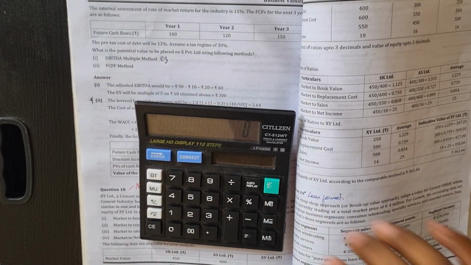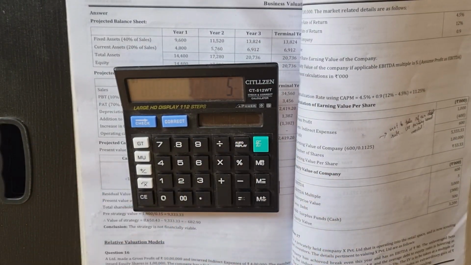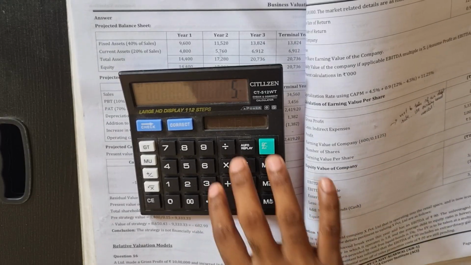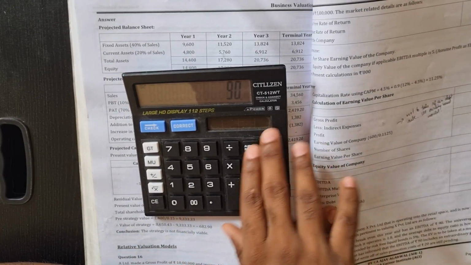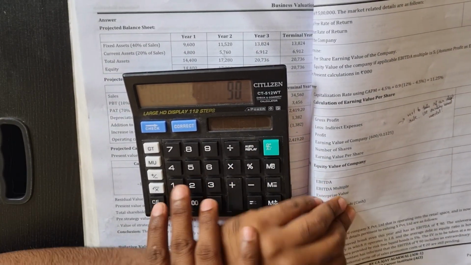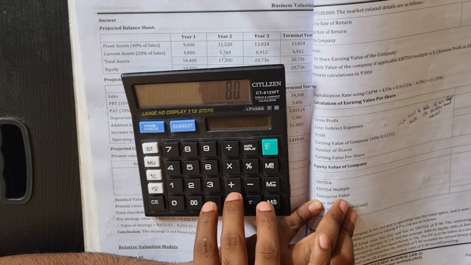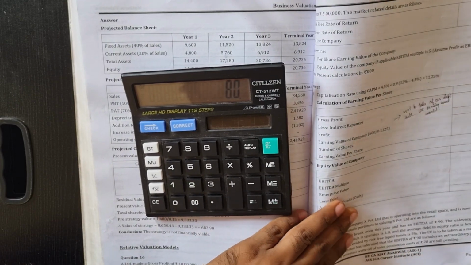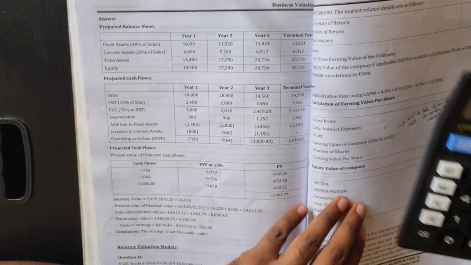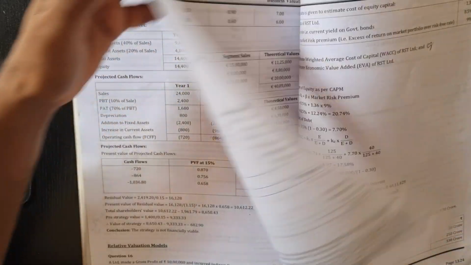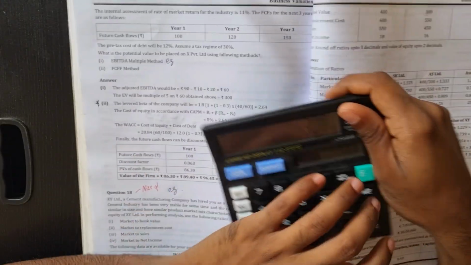That is the EBITDA multiple method. It is very much easy. So what we'll do is 5 into your 90. Not exactly 90, because 90 includes the extraordinary gain. So 90 minus the extraordinary gain of 10, and the sales promotion cost is to be written off, so 20 is pending. So 60 into 5. So rupees 300 should be the value of the company. This is very much easy.